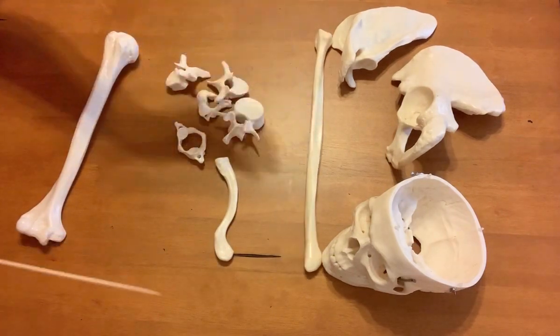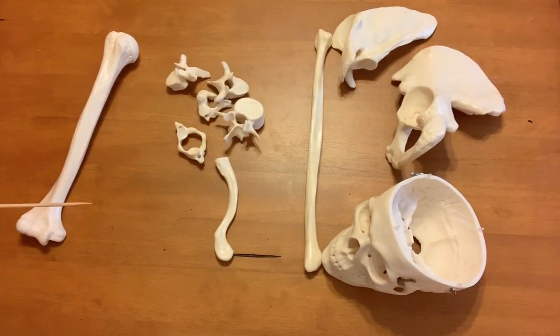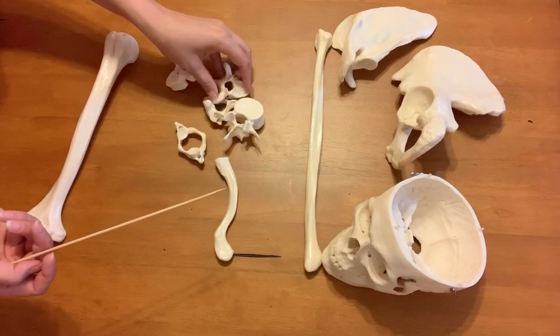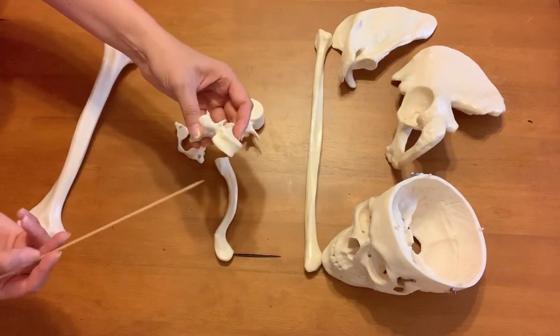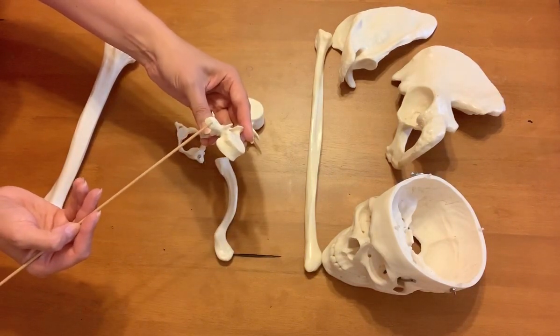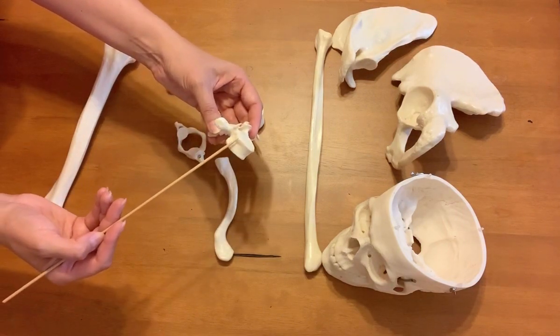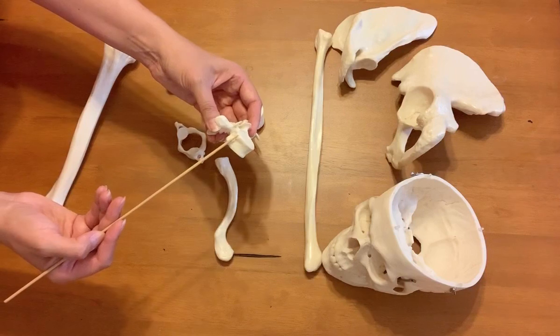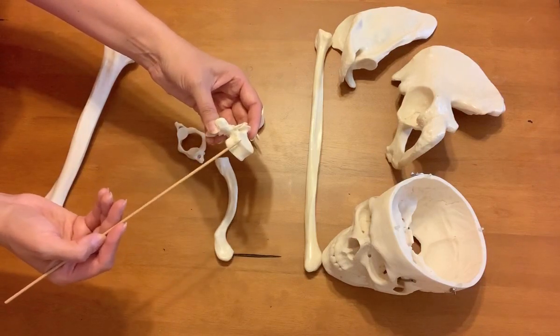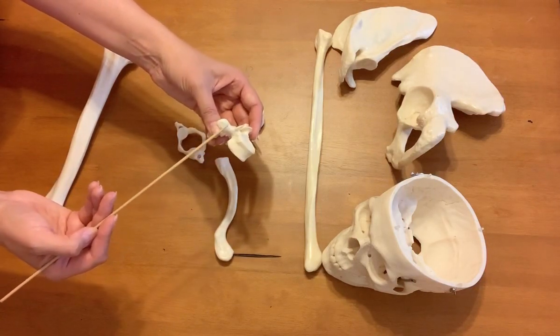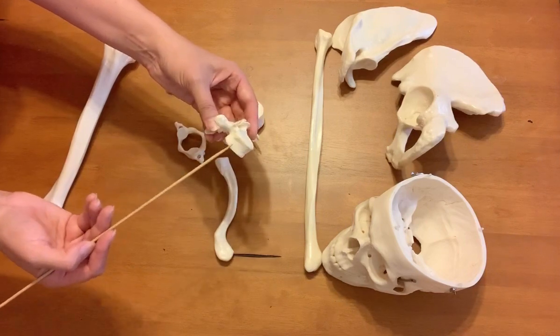The last structure that I want to pay attention to is something that we call a facet. A facet is usually a flat surface. We see flat surfaces like this on the transverse processes of the thoracic vertebrae, and we're also seeing them on the body of the vertebra, and that's where the rib comes and articulates with the thoracic vertebra.